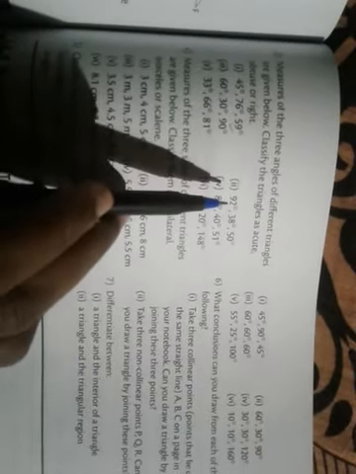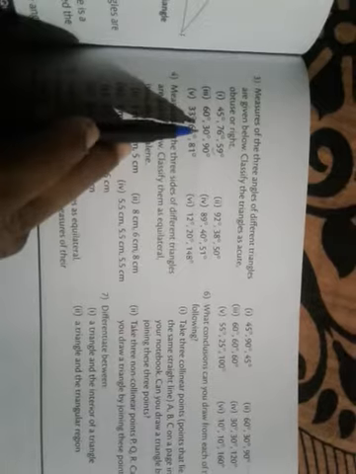Second one, you look for 92, 38, 50. You can see that 92 is more than 90, that is, it is the angle of an obtuse angle triangle. Now the third one, 60, 30, 90: one is 90, that is, this is the angle of a right angle triangle.